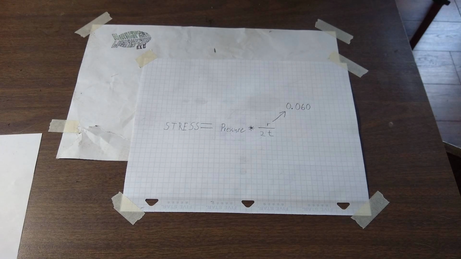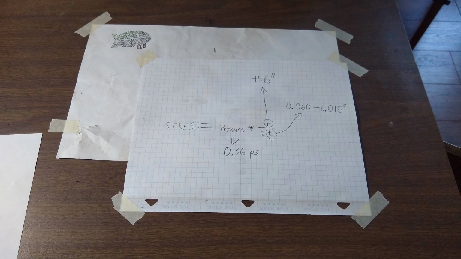The radius of a blimp is usually around 1/16 to 1/64 of an inch. Wait, that's actually the thickness of the fabric. The radius of a C-class blimp is 456 inches. The maximum operating pressure of a blimp is usually 10 inches of water, which is about 0.36 psi. Altogether, that gives us a stress of about 1,313.28 psi if you assume thick fabric. If you use thin fabric, it'll be higher.